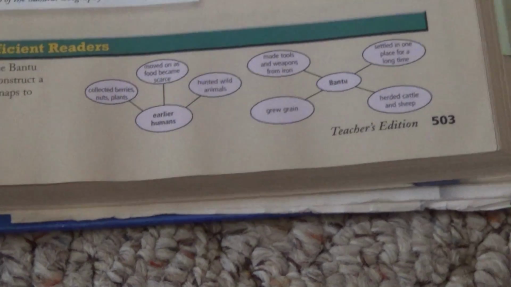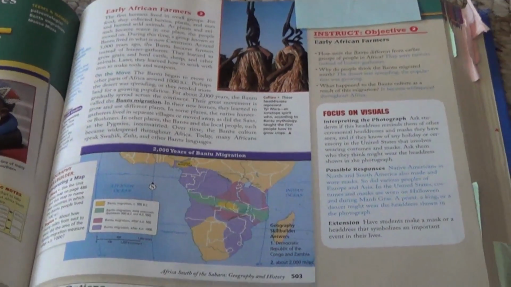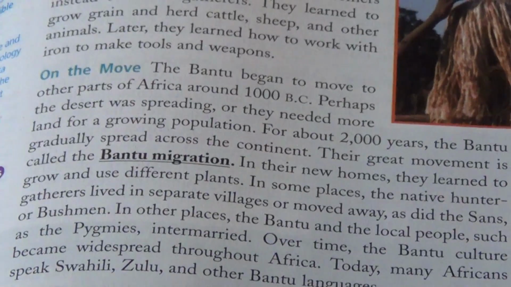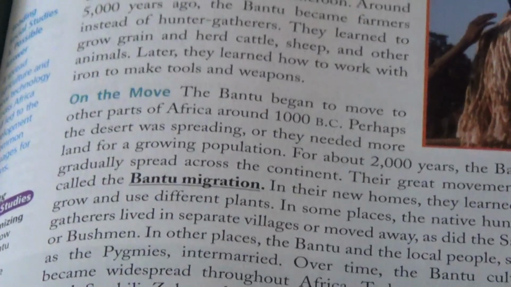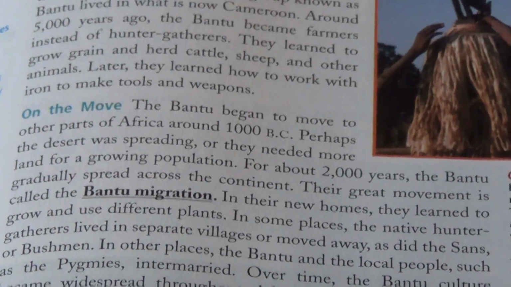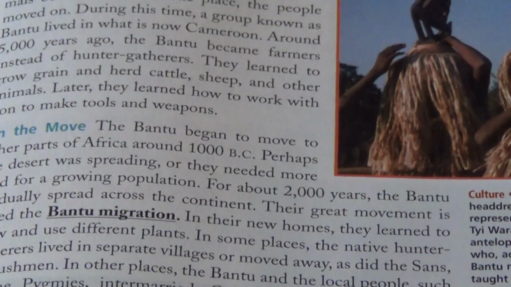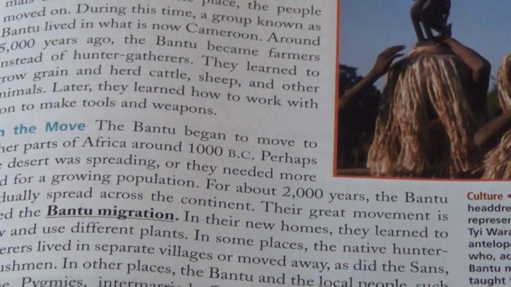And here I am on 503, and then here is quite a bit more information. It's got pictures, it's got a map, and I can read about Bantu migration, which is right there, underlined, bold, sticking out to me. And this should help me better understand it so that I can get a picture of this in my head. It might even help me complete any work that I have to do.